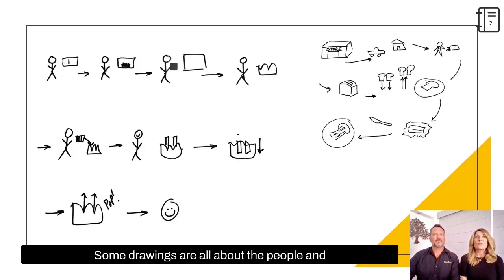Some drawings are all about the people and visualizing the experience that people have. And others might be about the supply chain that goes all the way back to the store. What's so interesting, though, is that even though the drawings are hugely different, they all have something in common. Most have tasks and flow. That's the links between the tasks. And our graphics make it clear how we think something works. They also reveal our different points of view.